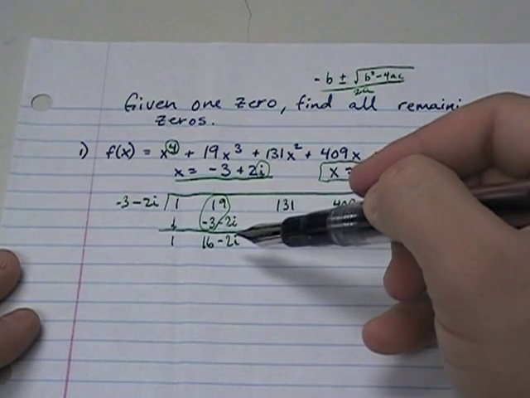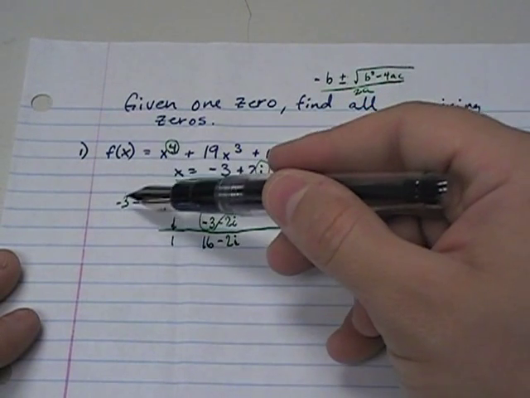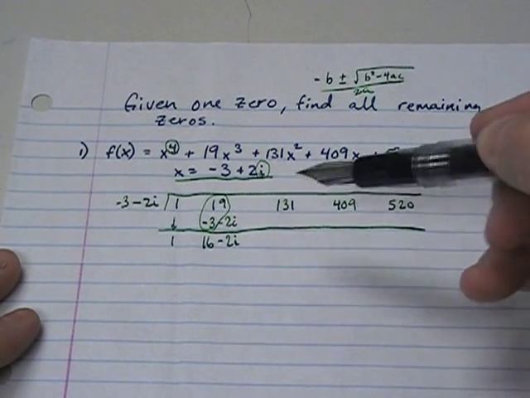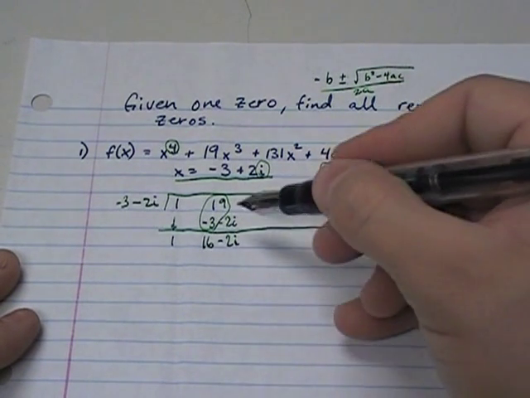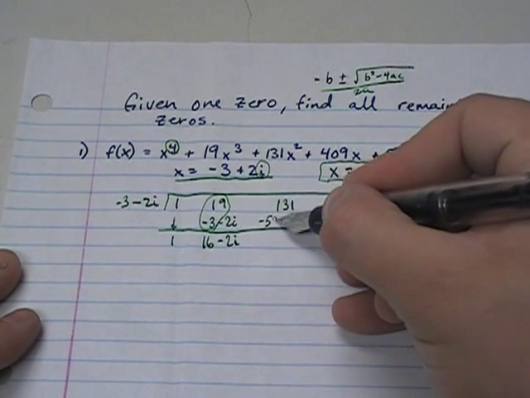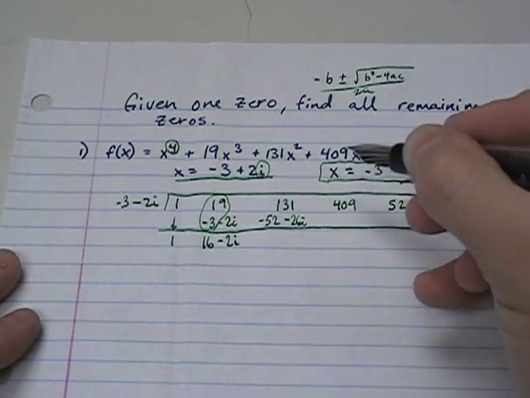If you're unsure, go out to the side and do this work. Write in negative 3 minus 2i times parentheses 16 minus 2i. You can use the FOIL method, and when you combine like terms, what you should come up with is negative 52 minus 26i.